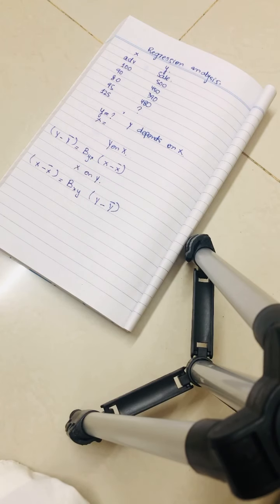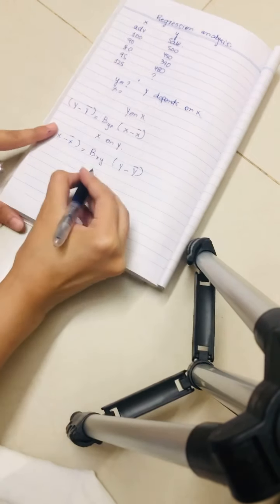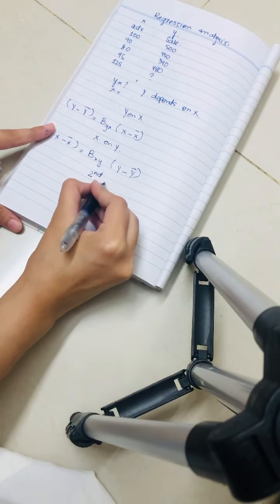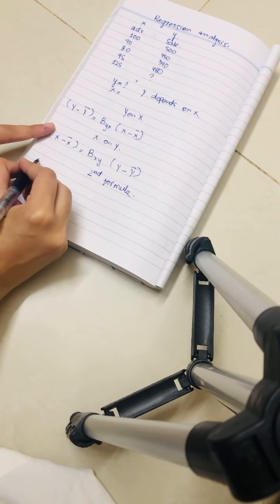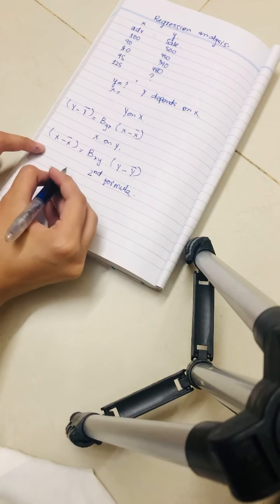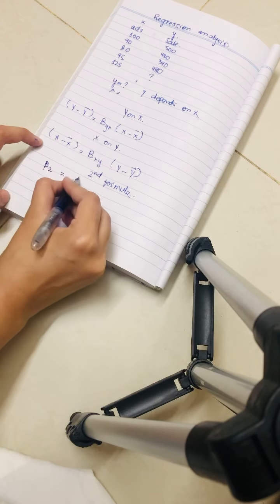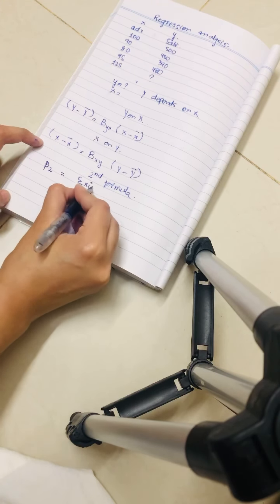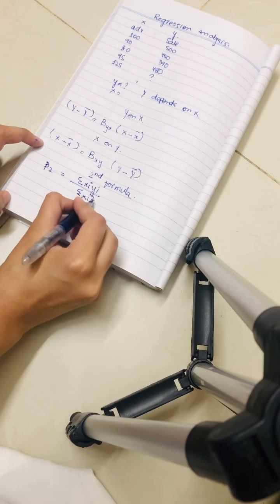There is one more formula of regression. Wait, I will tell you. The second formula of regression is the second formula. There are two formulas and we have to put B2 in B1. Let me explain. B2 equals summation xi yi over summation xi square.